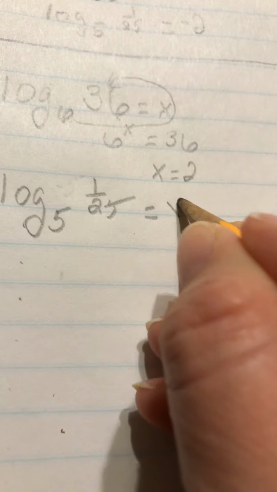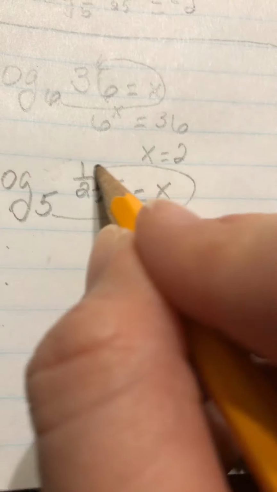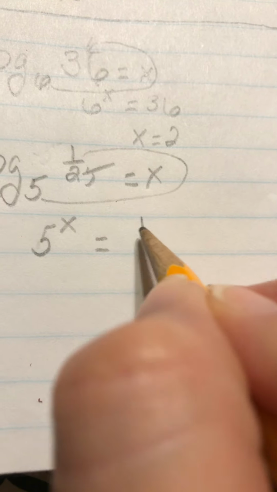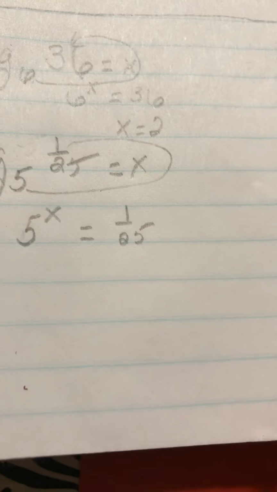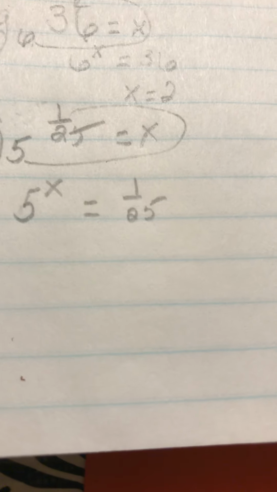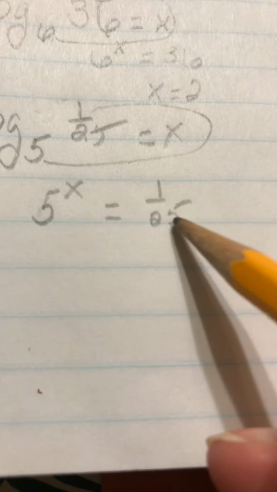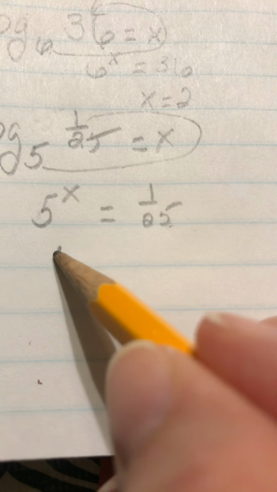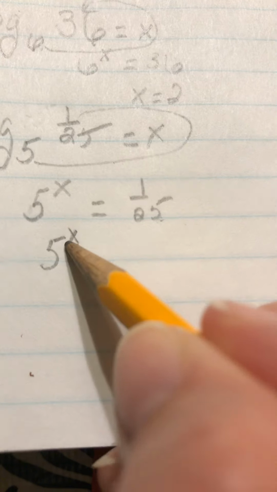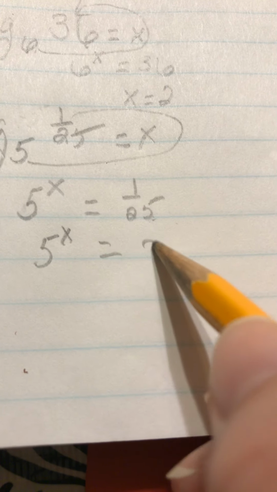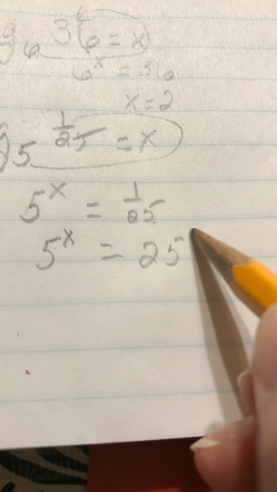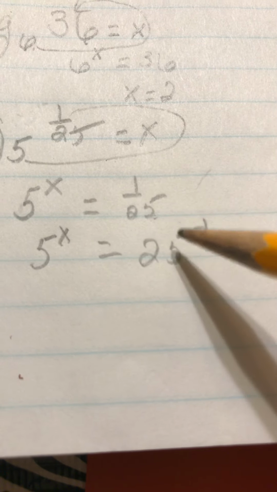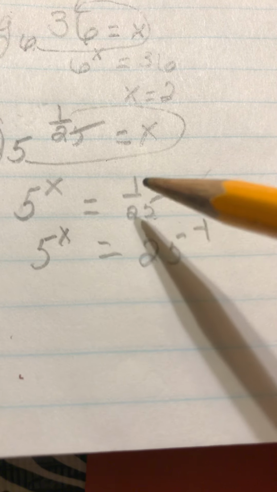So I'm going to say equals x. Tip to tail: 5 to the x power equals 1 over 25. All right, so now I've got to figure out 5 to the what power equals 1 over 25. Well, first of all, I'm going to take this and put it on the top, because this 5 is on the top. So that's going to be 25 to the negative 1 power. That's a true statement, because remember, the 25 is mad in the numerator and wants to go in the denominator.